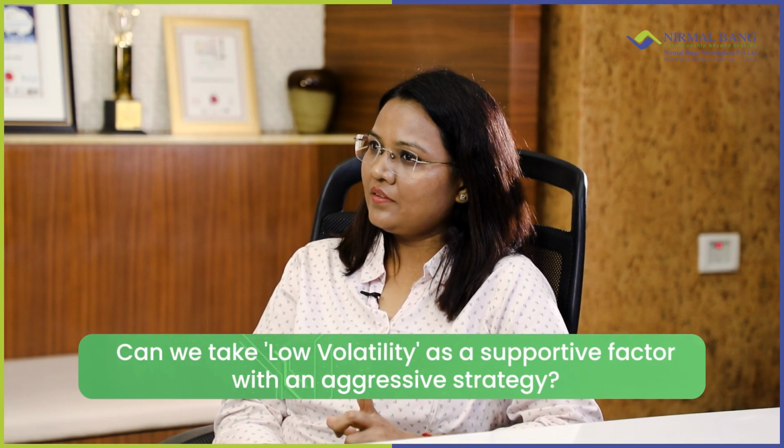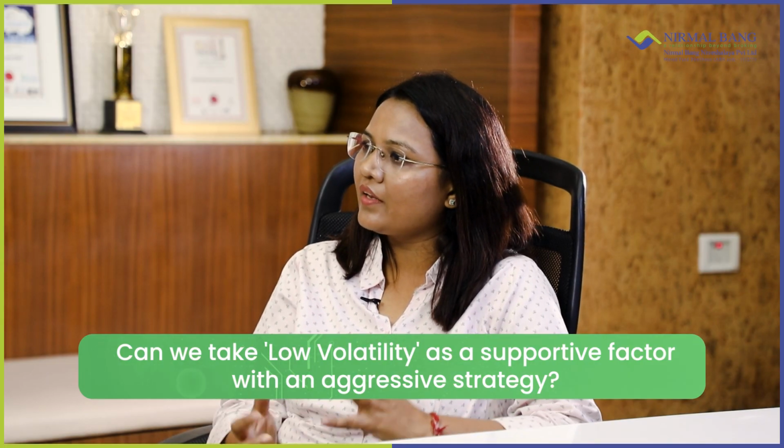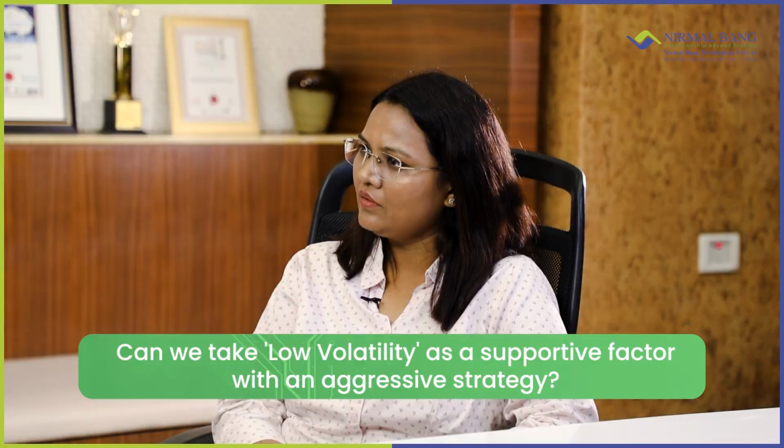It's like Sehwag and Tendulkar. So a balanced approach generally makes more sense if you're coming into low vol. So low vol, as a supporting factor, we can take it with any kind of aggressive strategy. Yes, you can take that. Although there are a lot of people who prefer, like we are playing a test match, defensive is good, so they prefer to take only low vol.